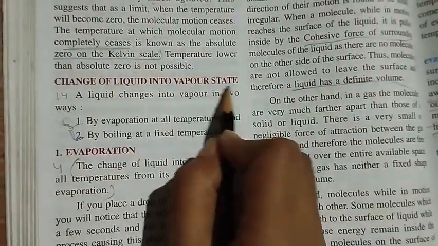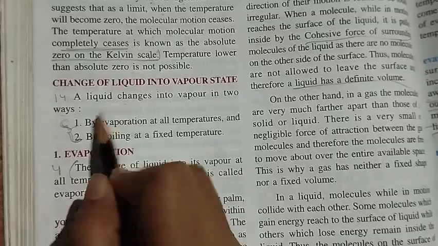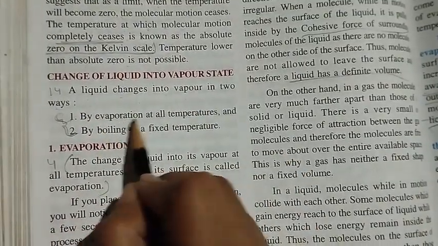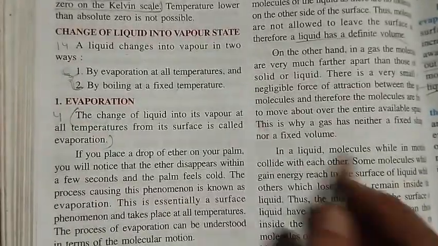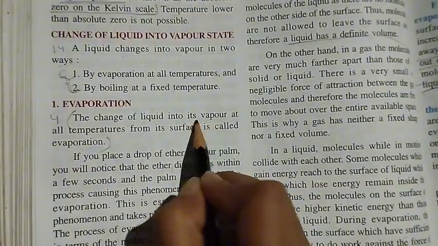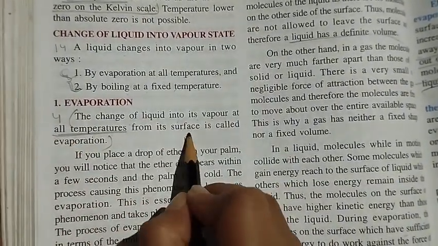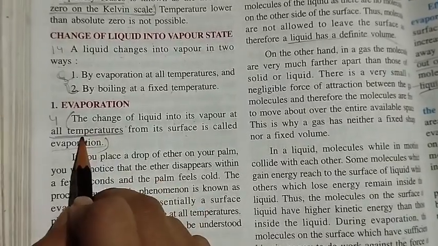Change of liquid into vapor state. You can change a liquid into vapor state in two ways: by evaporation at all temperatures and by boiling at a fixed temperature. Now, evaporation: the change of a liquid into vapor at all temperatures from its surface is called evaporation. Evaporation takes place at all temperatures, but boiling takes place at a fixed temperature.